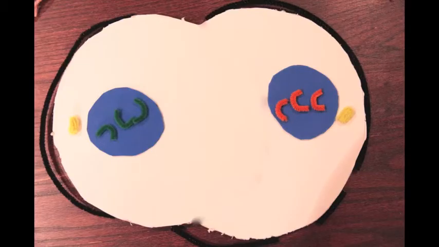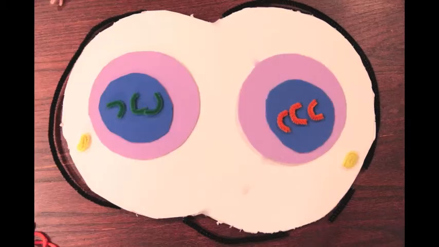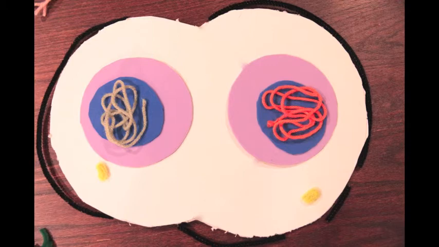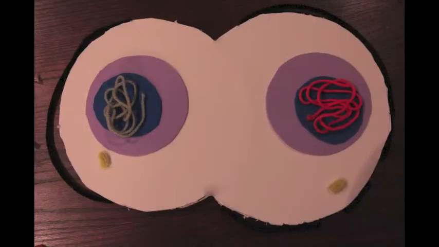Telophase is the last step of mitosis. During telophase, the spindle fibers recondense into microtubules. The nuclear envelope reforms. The sister chromosomes decondense into chromatin and the centrioles migrate back to their original positions.